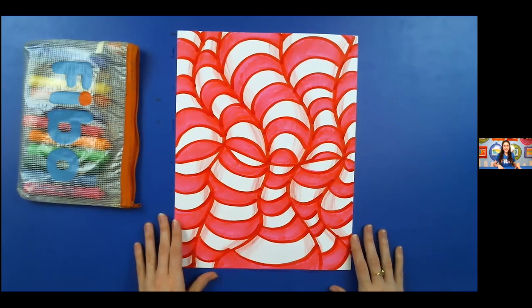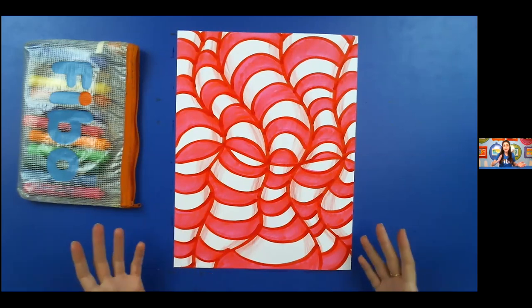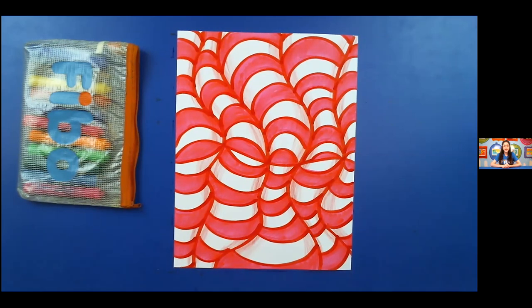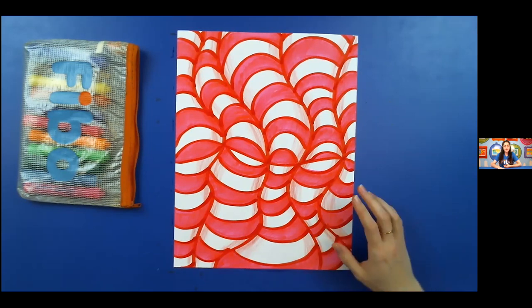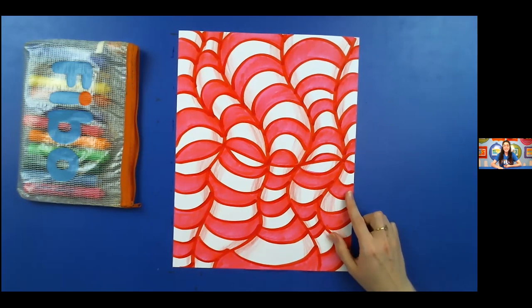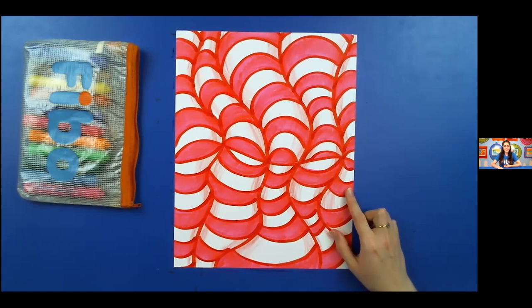So that is our project today, or our example today for Bridget Riley's artwork. So remember, she was born in 1931. She's still alive today. She's from England. She currently works and lives there. And she's most famous for her op art, which is a style of optical illusion artwork.